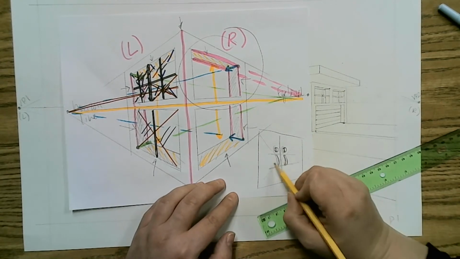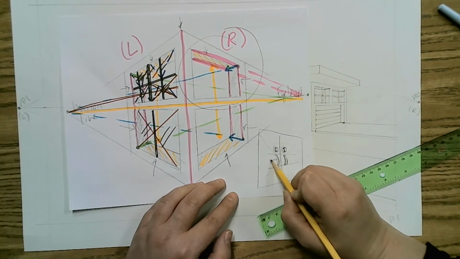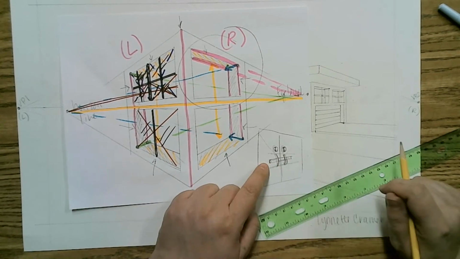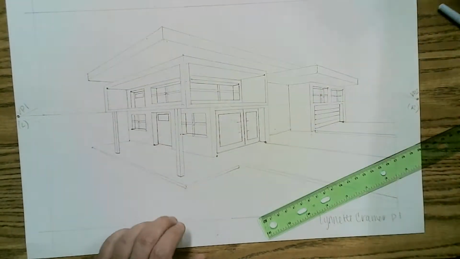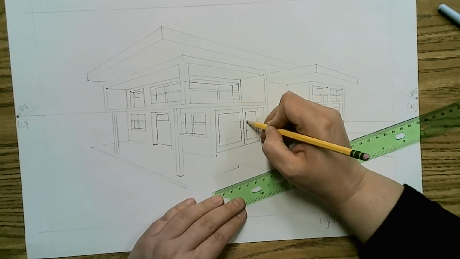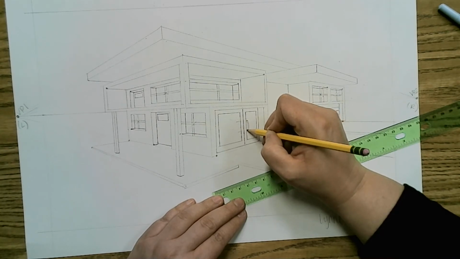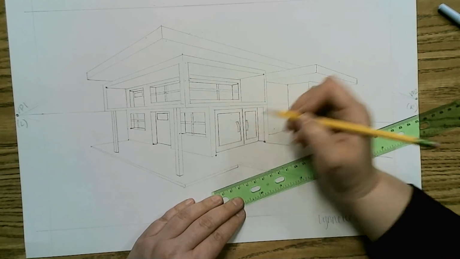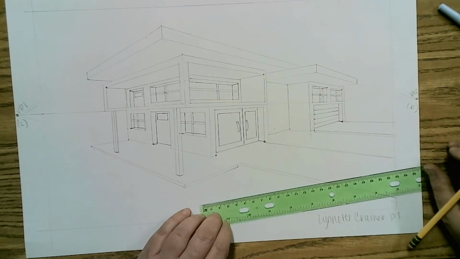Let's say I wanted just a bar as the opener. Well, then I'd be able to see a little bit of the side of it too. So you decide what kind of handles you would like. I'm going to make mine bigger and curved slightly, for my front door there.